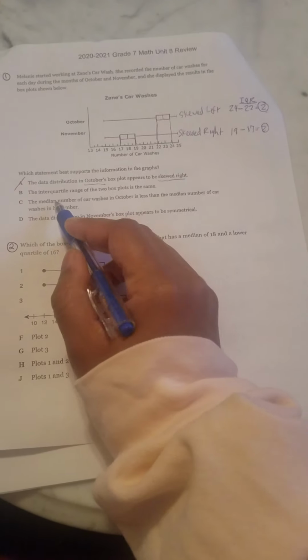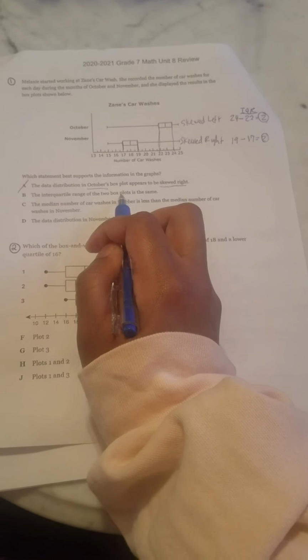So your Q3 for October is at 24. And I'm going to subtract the Q1, which is at 22. Okay, so your IQR for October is 2. Now we're going to do November. Your Q3 is at 19. So we're going to do 19 minus your Q1, which is at 17. 19 minus 17 is 2. And so they said that the interquartile range of the two box plots are the same, and that is true. So B would be your answer.